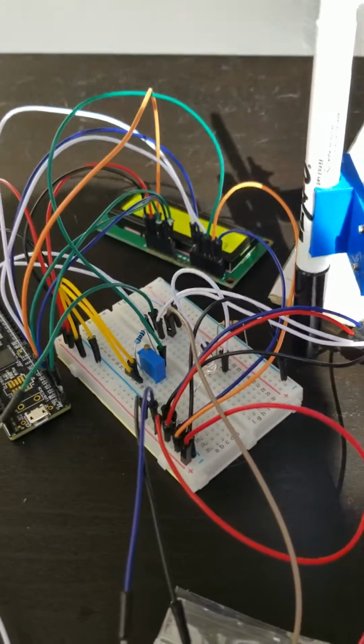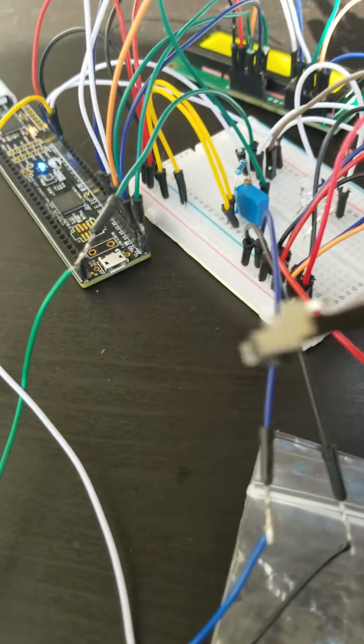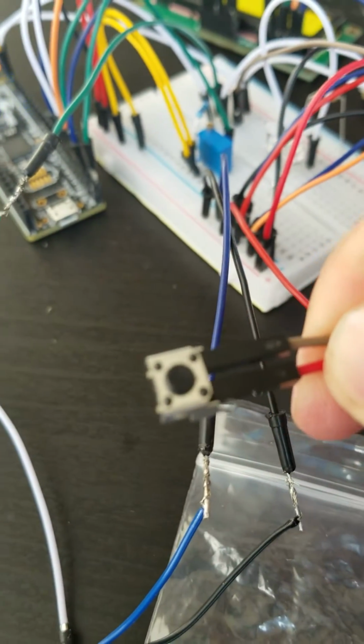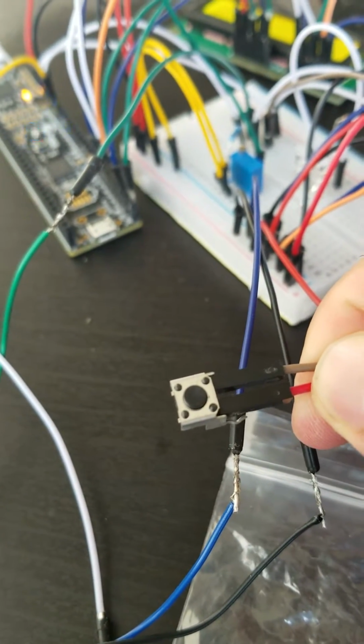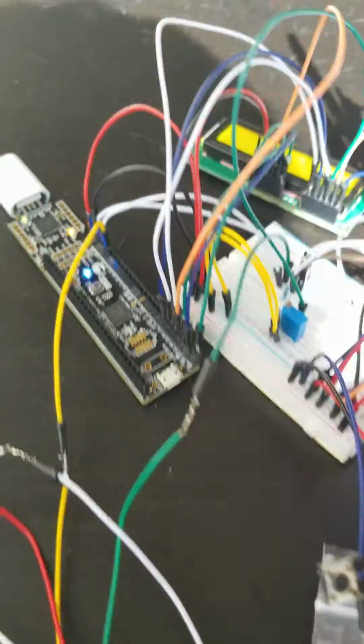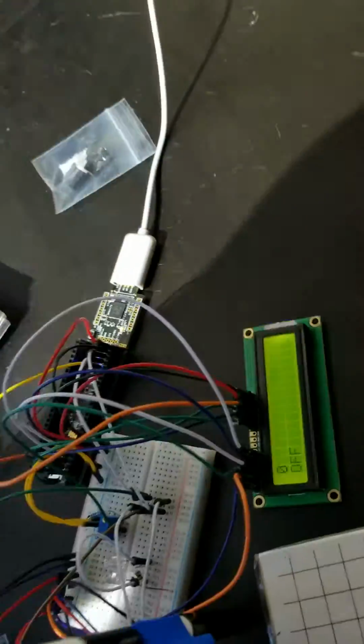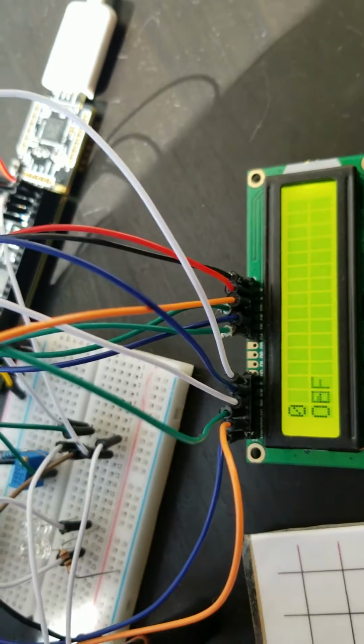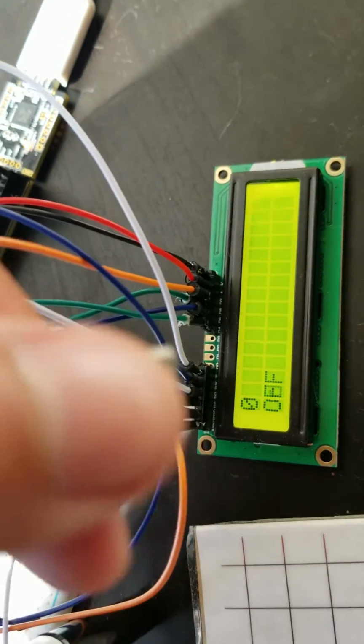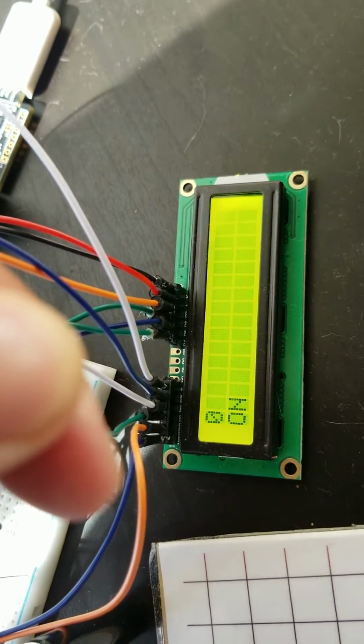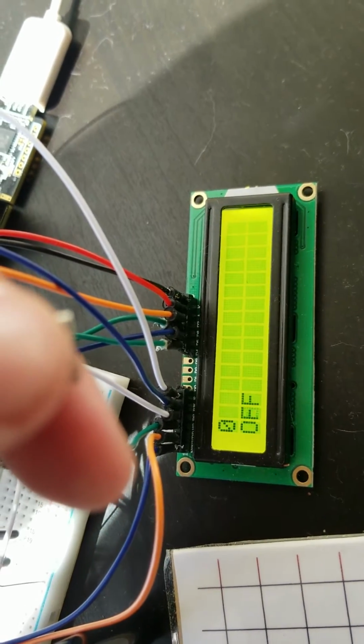This is my circuit, although it's a little hard to follow. This is the switch that turns either on or off. And this is my LCD screen. And you can see as I press the switch, it triggers it on, and now it's off again.